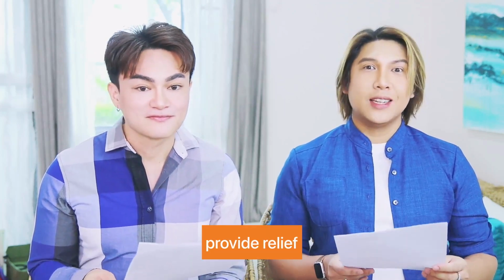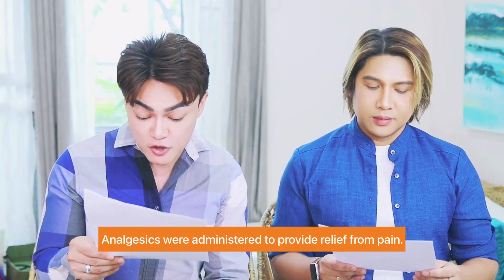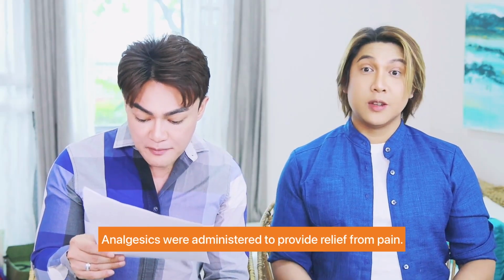So the third one is provide relief. This is an excellent collocation, very useful for your OET, and most specifically for pain. If it's providing relief, then it means to say that we're able to reduce the intensity or the severity of the condition or the pain that the patient is feeling. I'll just read the examples that we have here. Analgesics were administered to provide relief from pain.